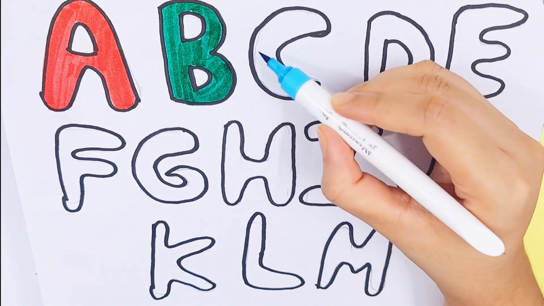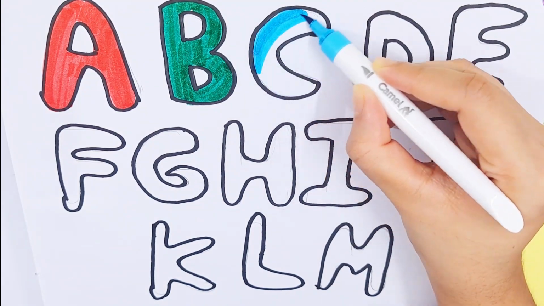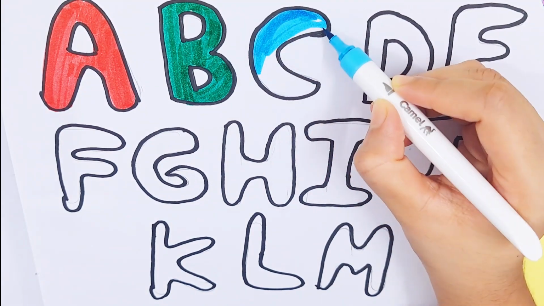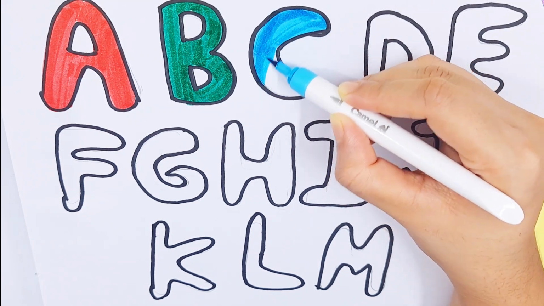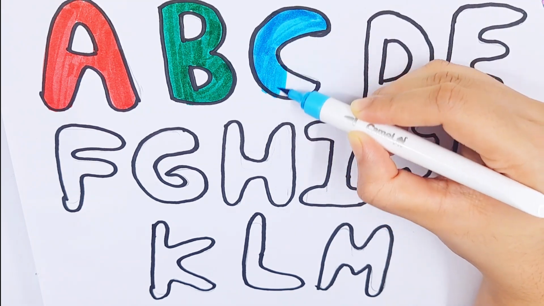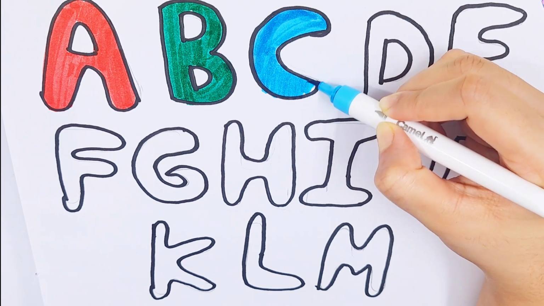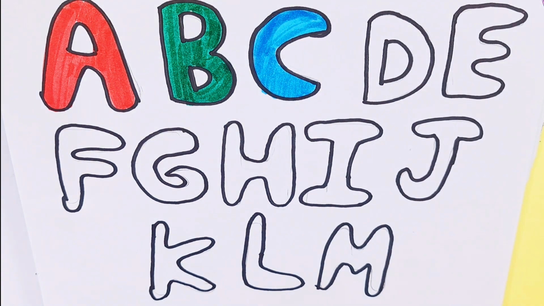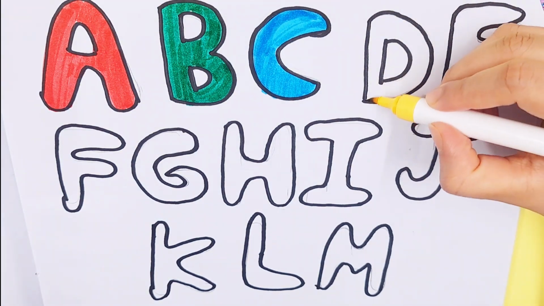Sky blue color. C for candy. Yellow color. D for doll.